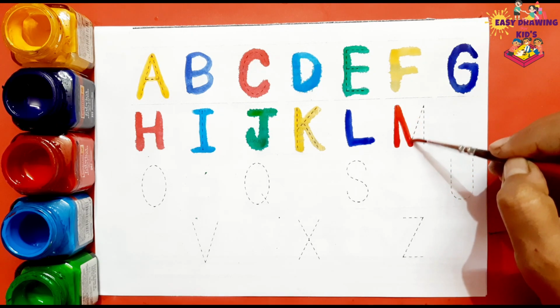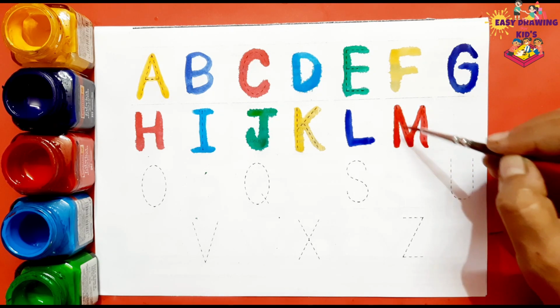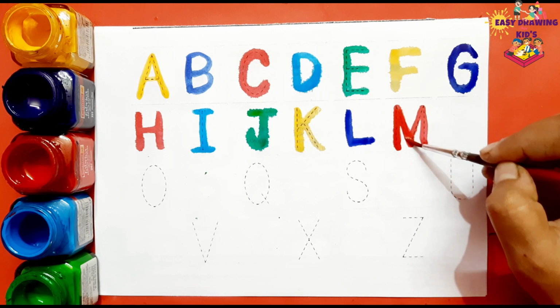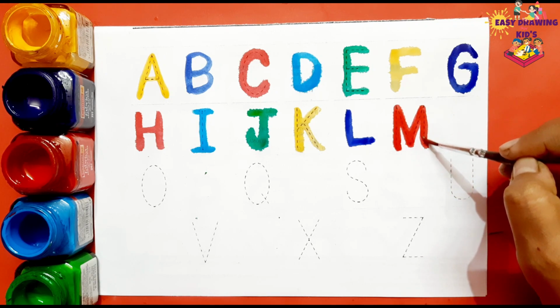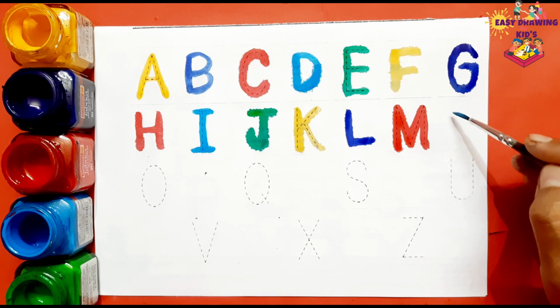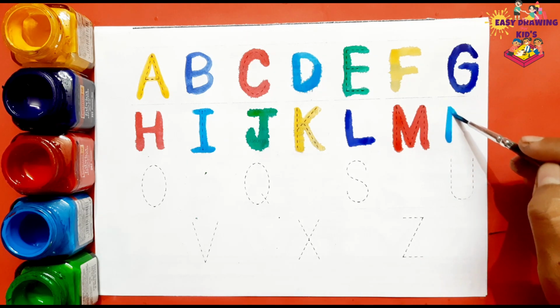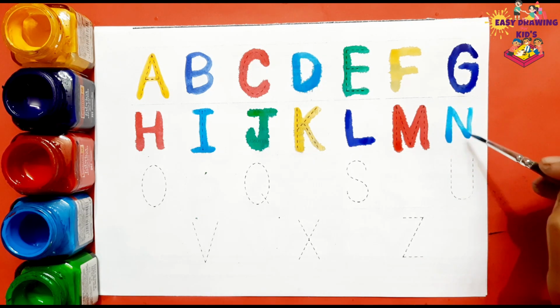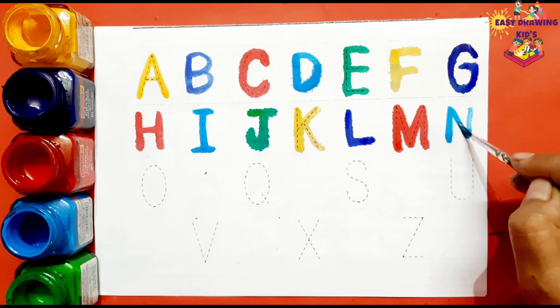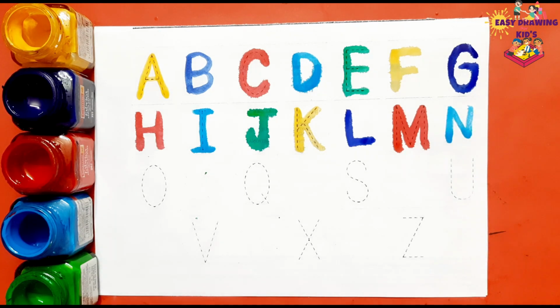Red color. M. M is for mat. N. N is for nut.